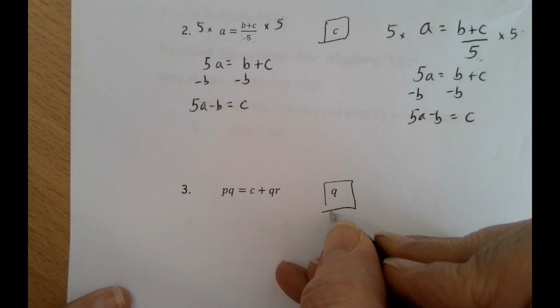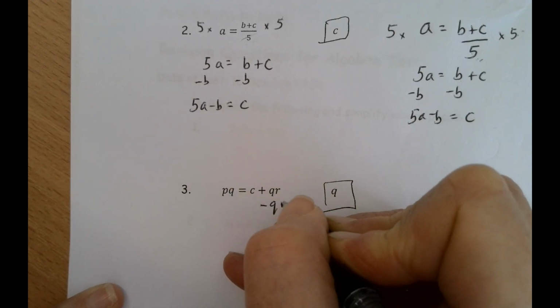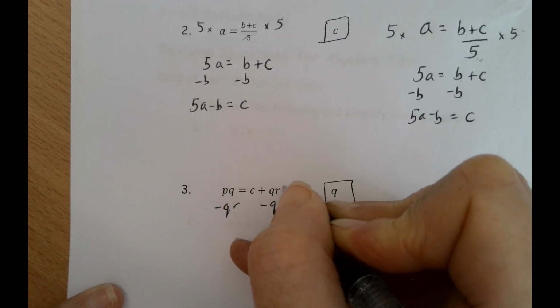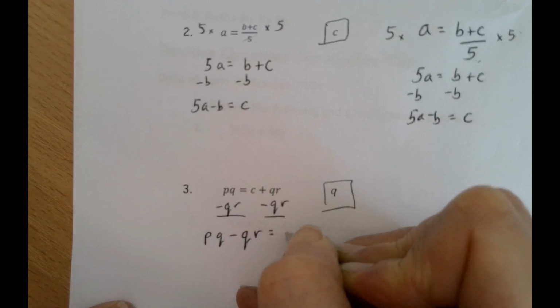Okay, here I'm trying to get q by itself. This is a bit trickier. I get all the terms that have a q to one side. So I'm going to subtract that term that has q from that side. And I'm going to get pq minus qr is equal to c.